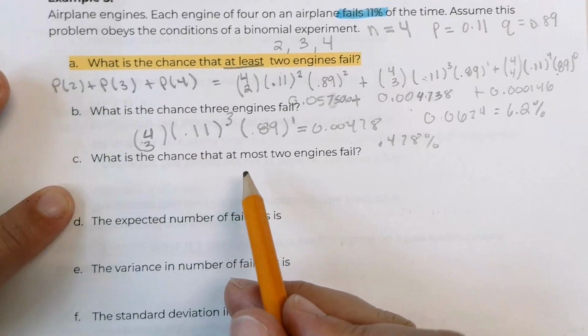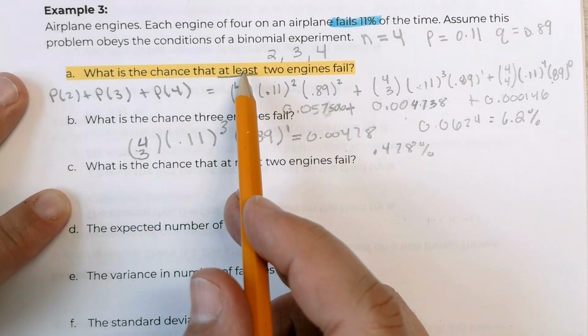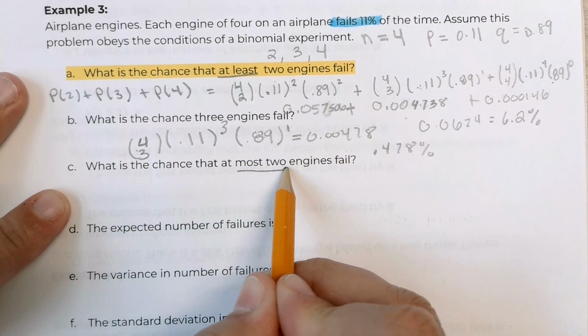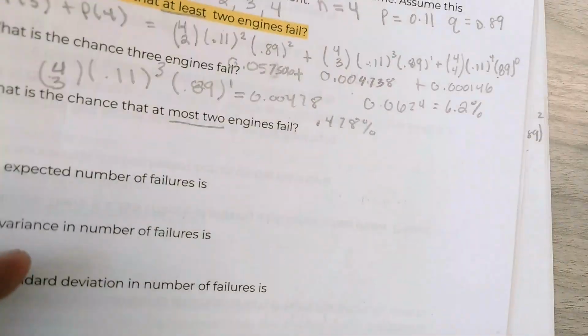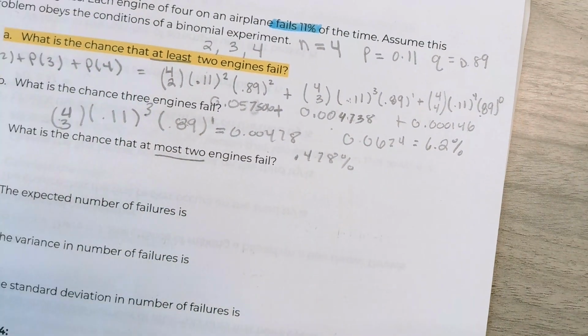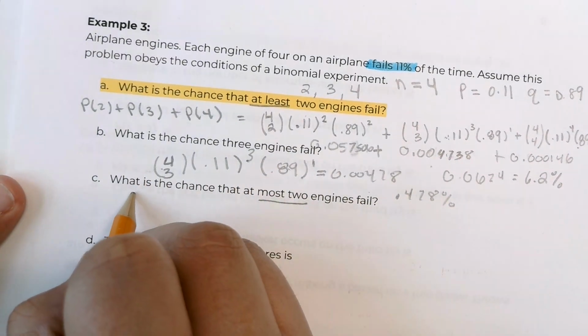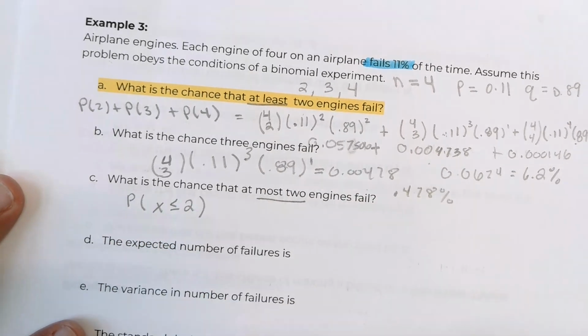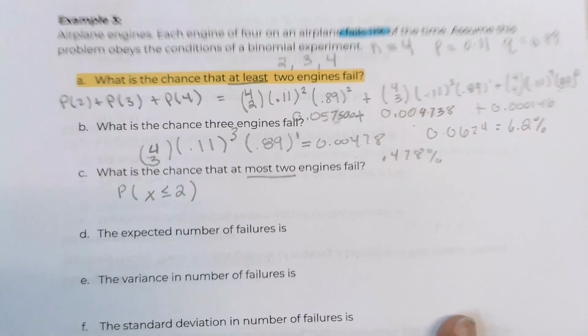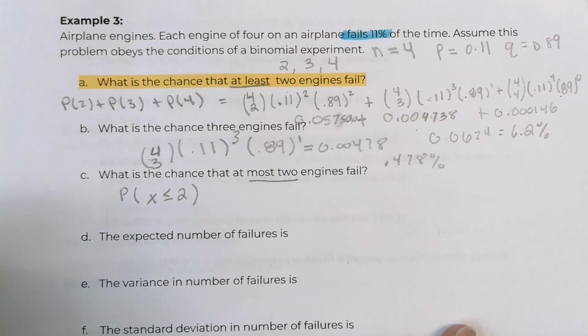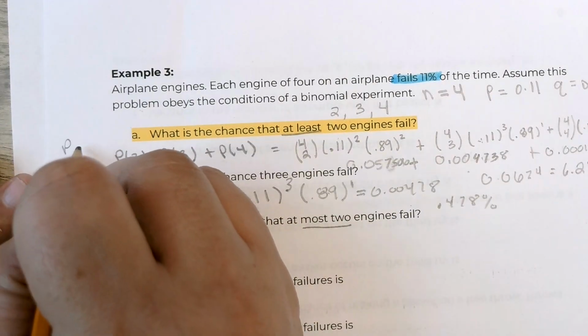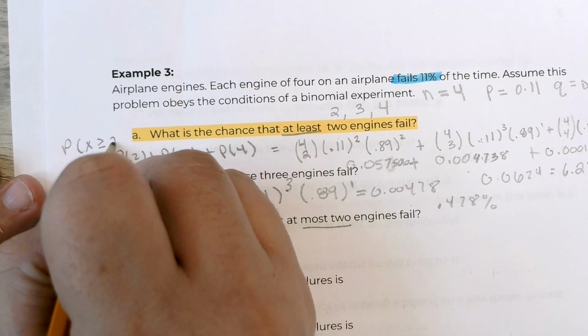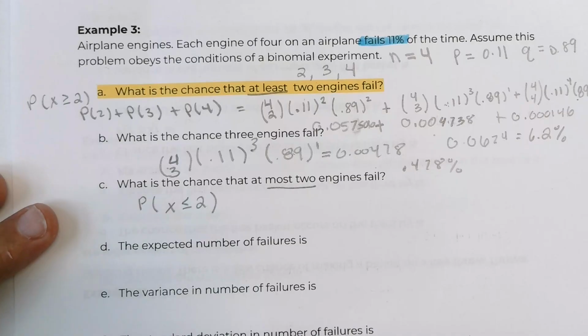And when we move our decimal, there's a 0.478% chance that 3 of the engines in the plane will fail. And then another type of problem they can ask, instead of at least, they can say at most 2 engines fail. For this problem, we want to write the probability that x is less than or equal to 2, so at most 2. And this one was the probability that x is greater than or equal to 2. So there's the difference in those 2 problems here.